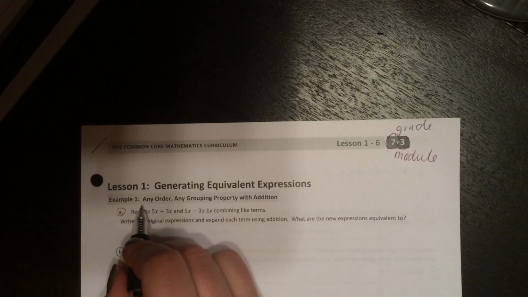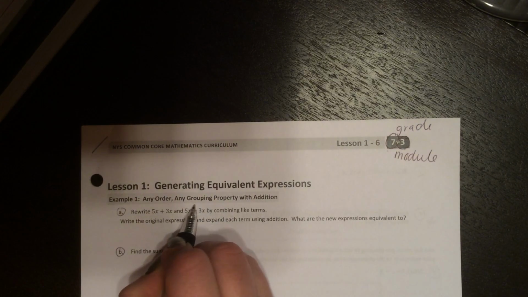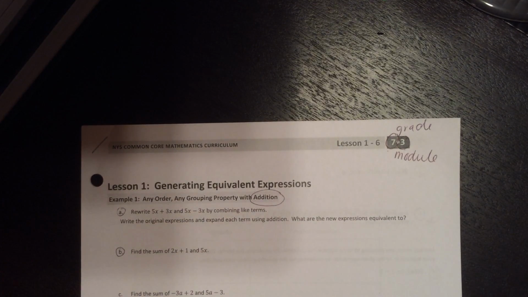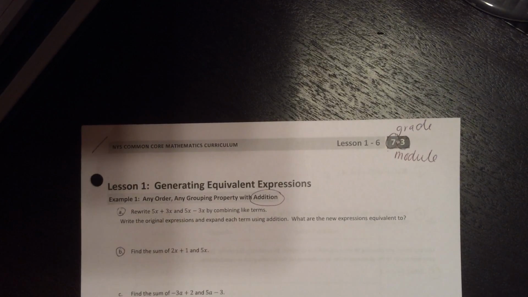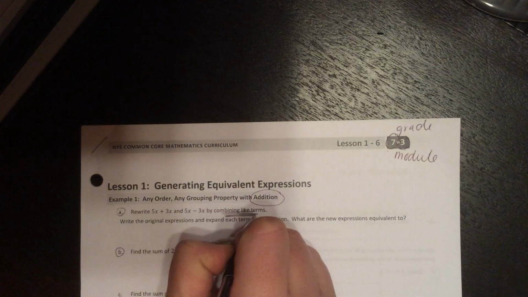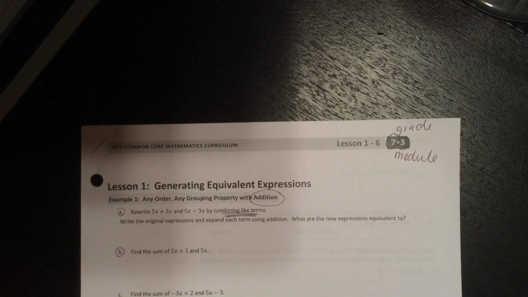So it talks here about any order, any grouping. This is with addition. So don't try and get those mixed up. It has to be only addition in the problem for us to be able to use this. Okay? So letter A says to rewrite 5x plus 3x and 5x minus 3x by combining like terms. So that's the skill we're working on today, is we're learning how to combine like terms.